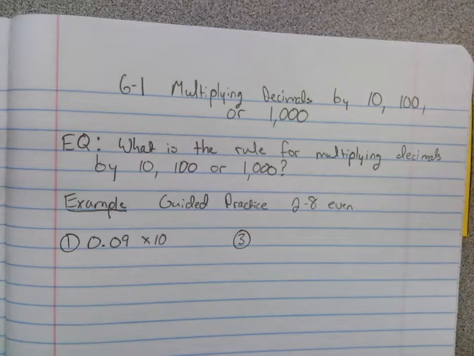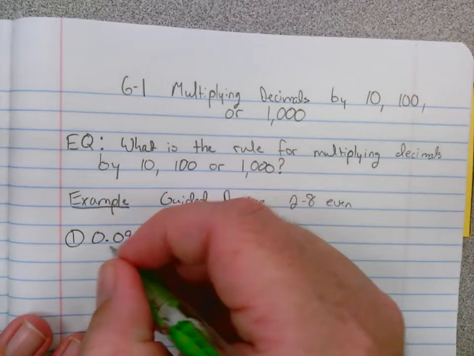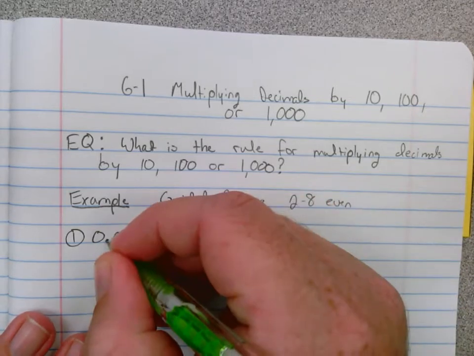So all we're going to do is go left one value in the decimal chart, okay? And the way we're going to do that is we're going to move our decimal one to the right. So when we multiply by 10, we're going to go right here.